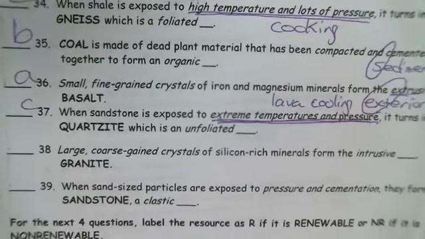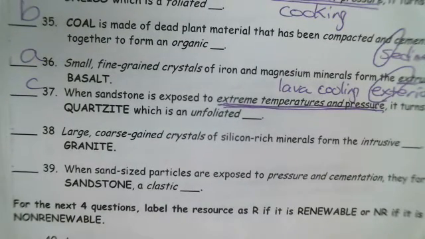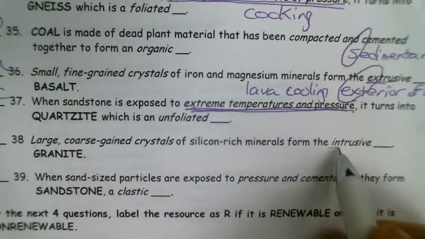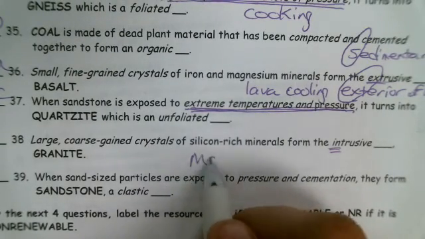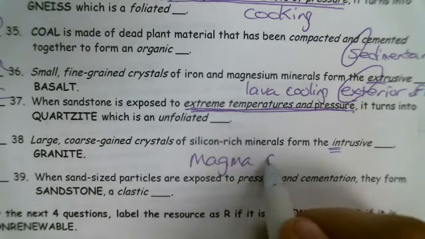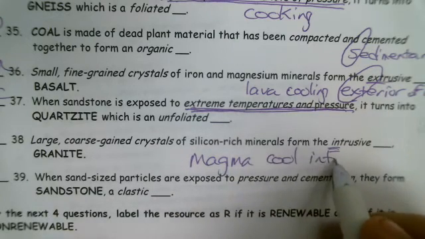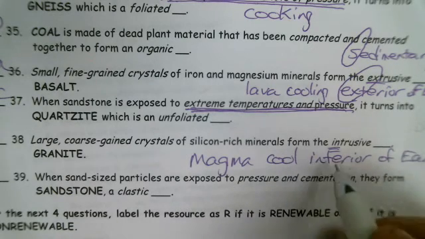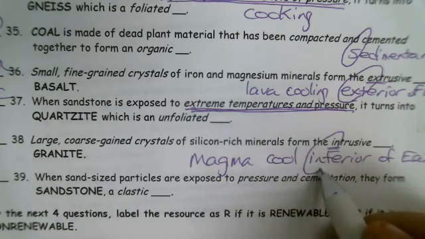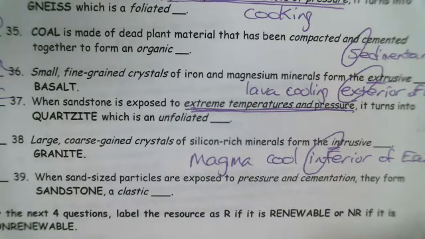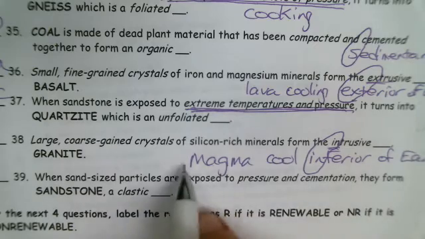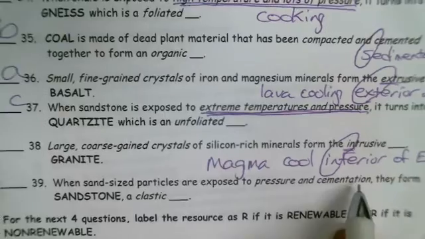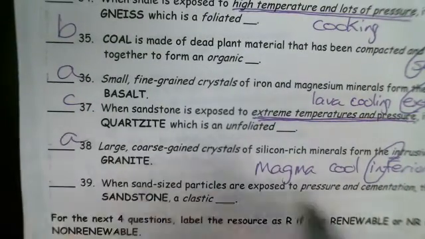Number 38. Large, coarse-grained crystals of silicon-rich minerals form intrusive. Okay, intrusive. That should remind you of when magma cools on the interior of Earth. The IN of intrusive and the IN of interior go together. So we have magma cooling. Whenever you have liquid rock cooling to form a rock, that's going to make igneous. A.